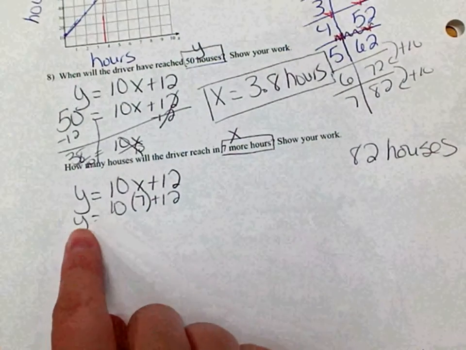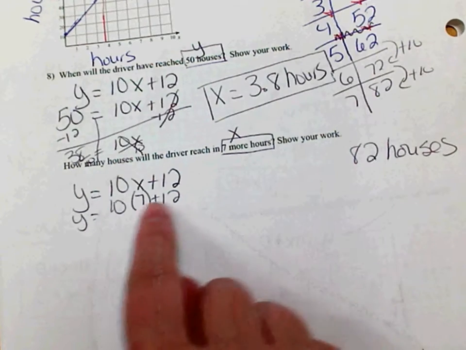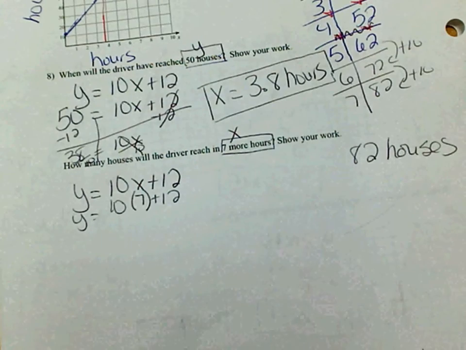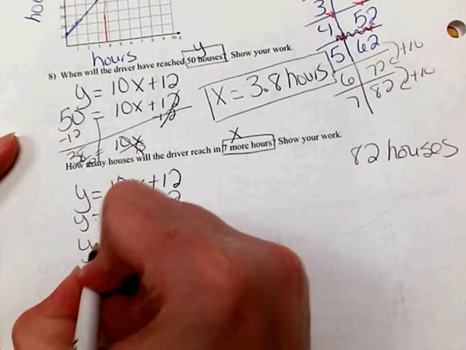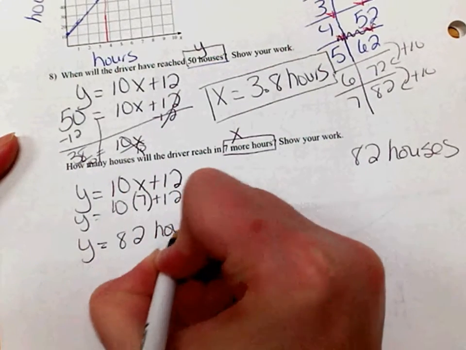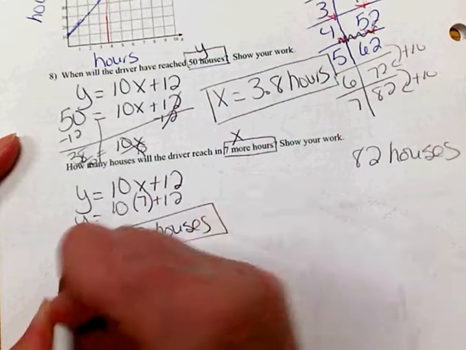If I do this, I notice the y is by itself, so I'm just putting this in the calculator. I'm not solving for anything. Y is already solved for. So if you put that in your calculator, you're going to get 82, which is houses, which hopefully you saw you could have done an easier way.